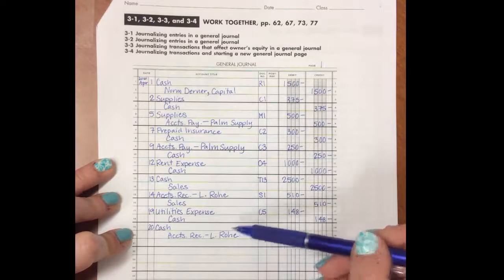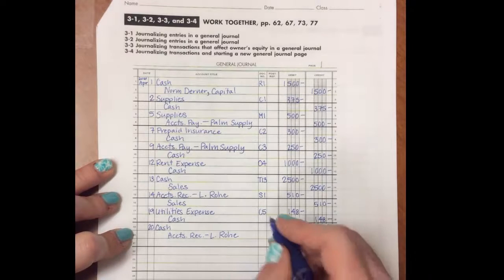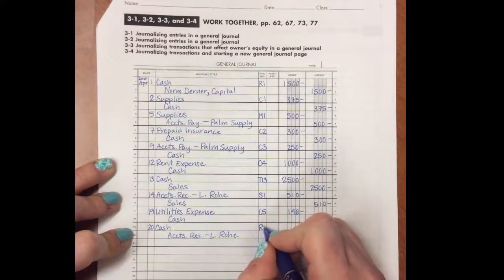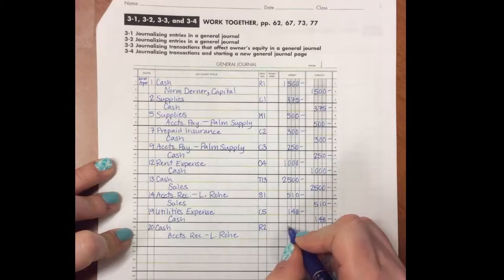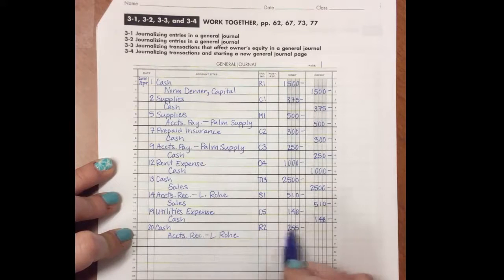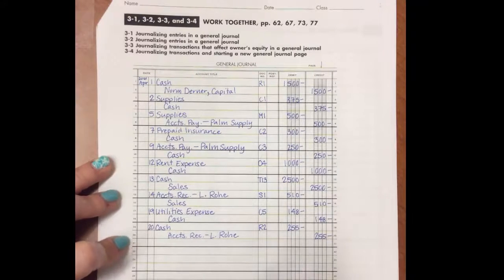So we made the sale right here to L Rowe. Now they are making a part of a payment here. And this is going to be R2, which is receipt number 2. And we received $255. So we put $255 on the cash line in the debit column and $255 on the accounts receivable line in the credit column.